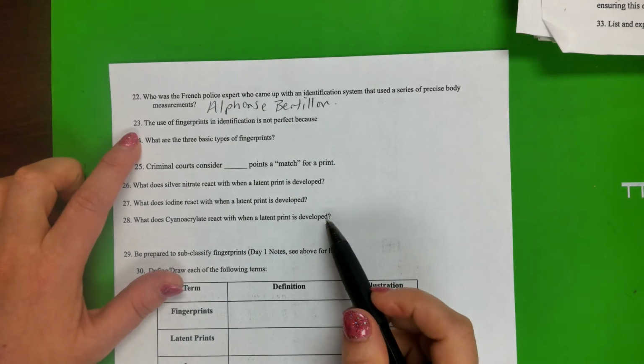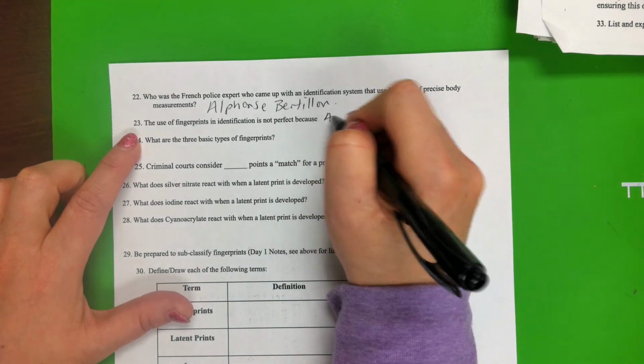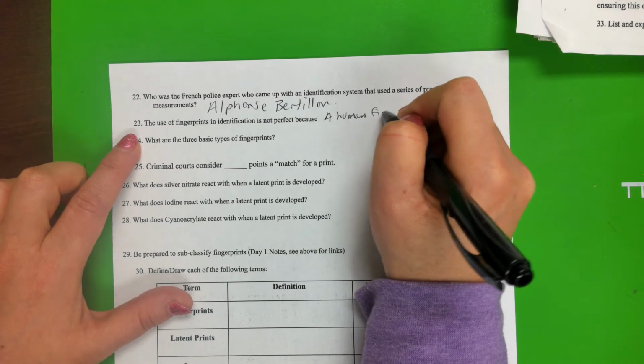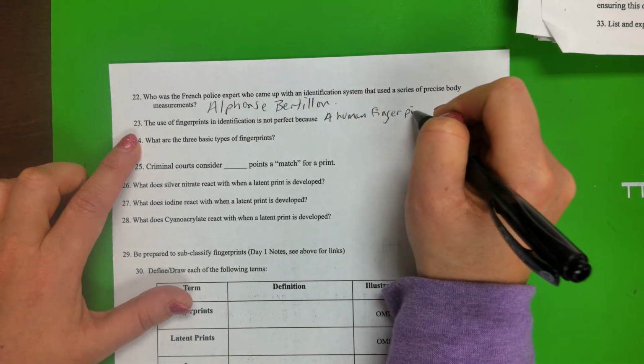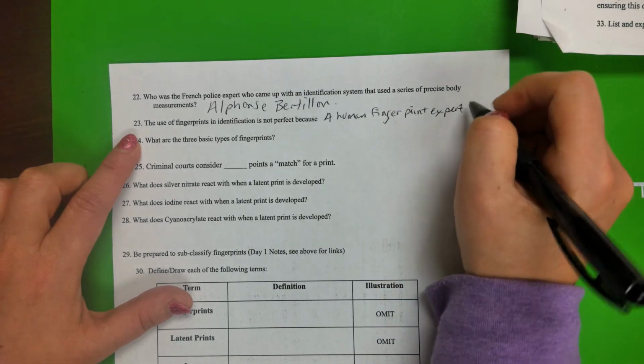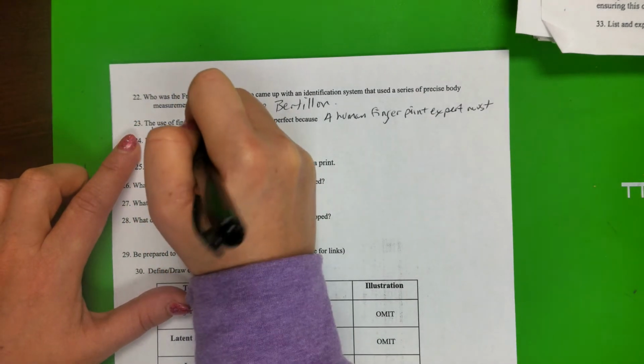The use of fingerprints in identification is not perfect because a fingerprint expert must declare the prints a match, and people, of course, make mistakes.